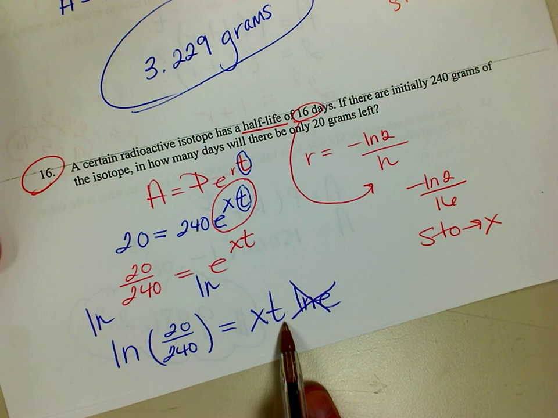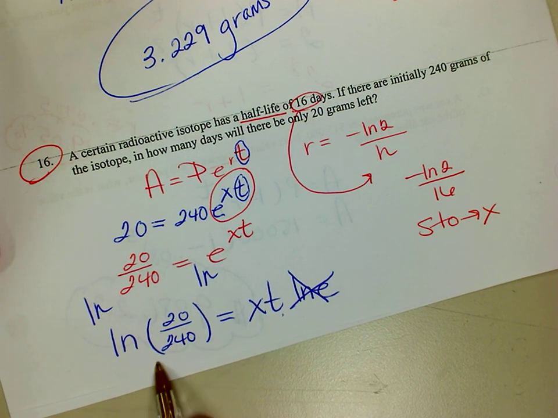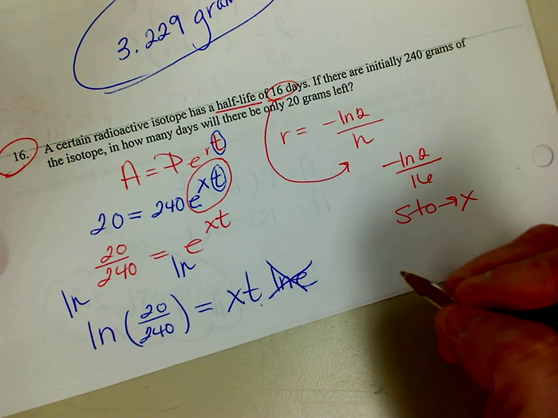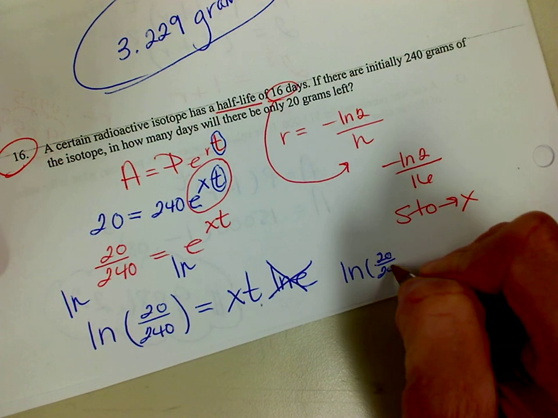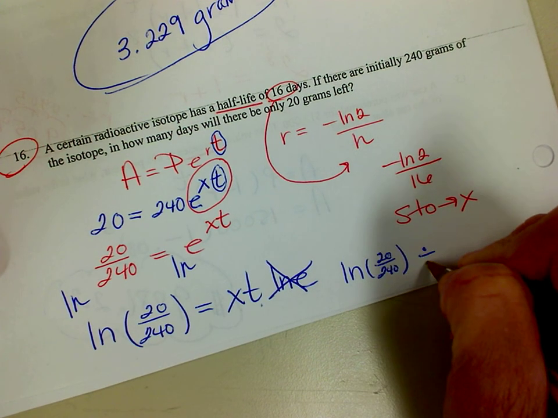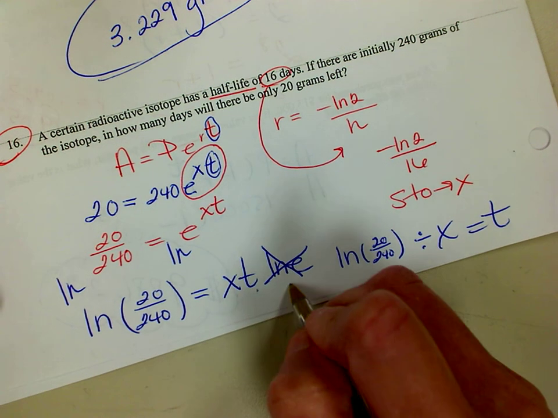So to get t by itself, I'm going to put all this on my calculator and then divide the x over. Remember, x is stored in our calculator. Okay, let's see what we get.